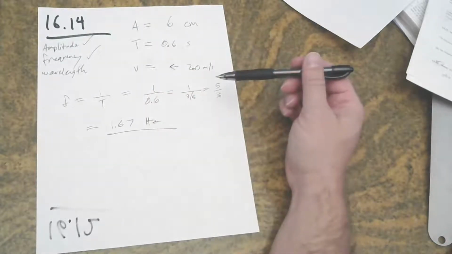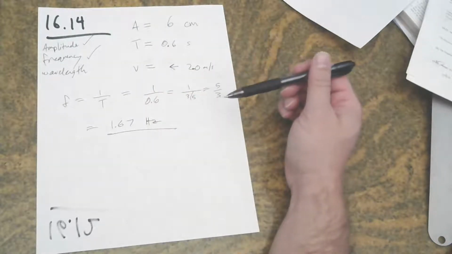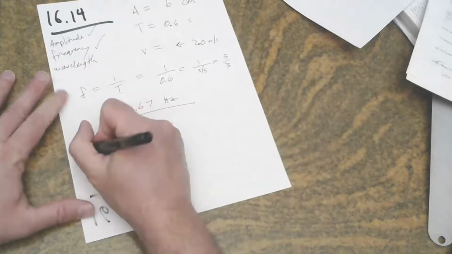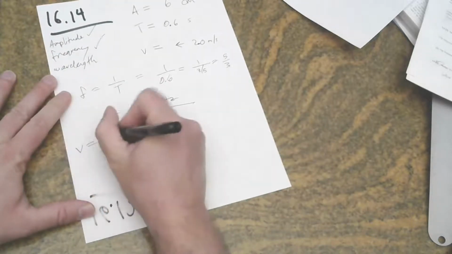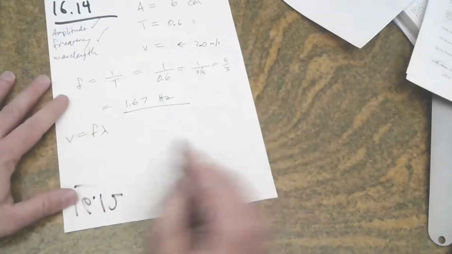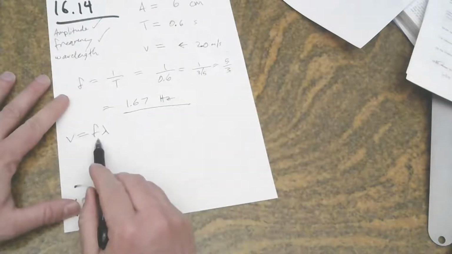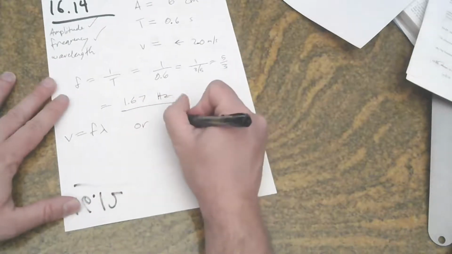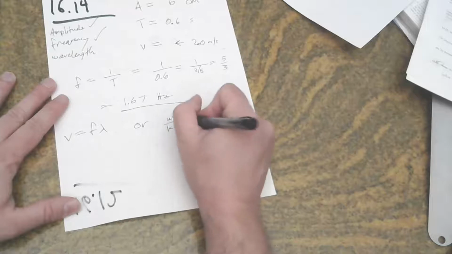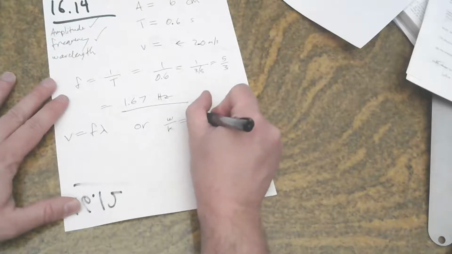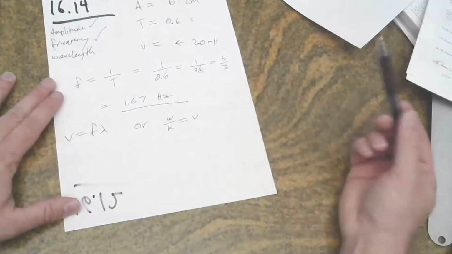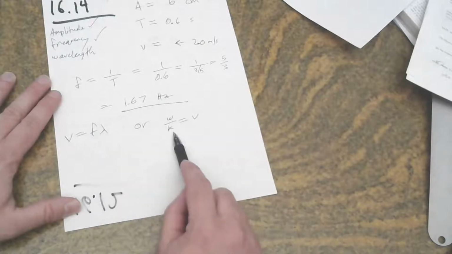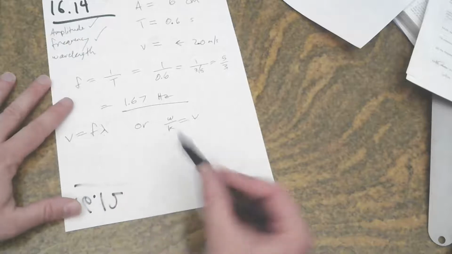Wavelength, again, we were not able to read that off the graph, so we're going to have to use one of our formulas. There's this one, speed equals frequency times wavelength. Aha, we know the speed, we know the frequency, we can solve for lambda. Or there's this one, omega over k equals v. The problem with that is, that's not going to help us because we're looking for lambda, not k. I mean, once we know lambda, we could find k.